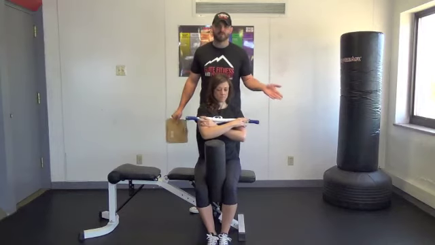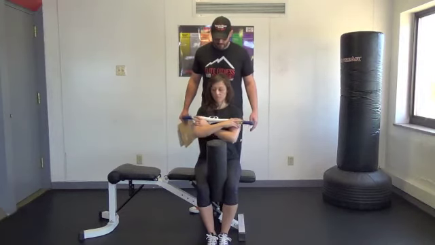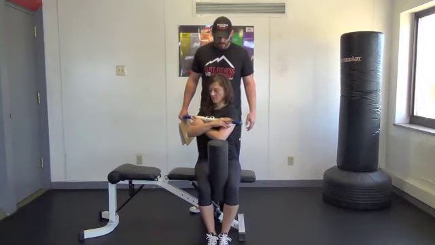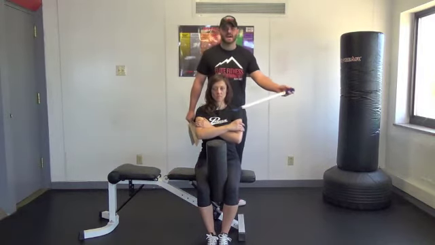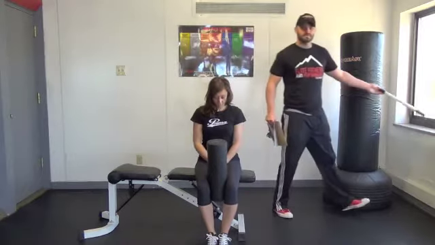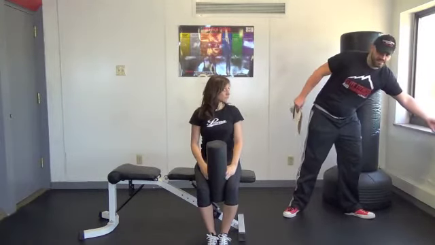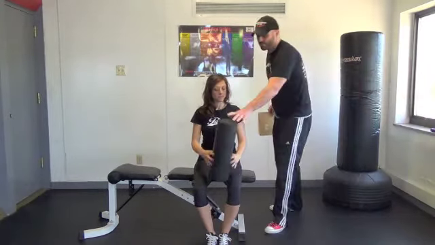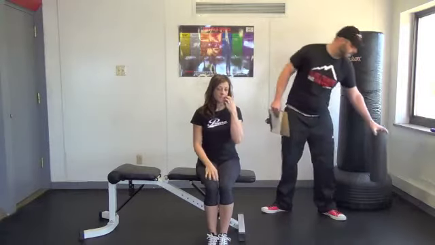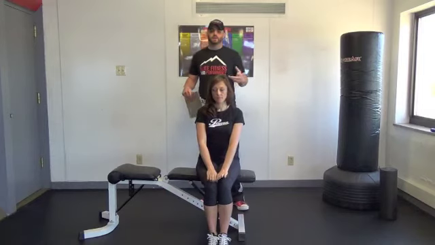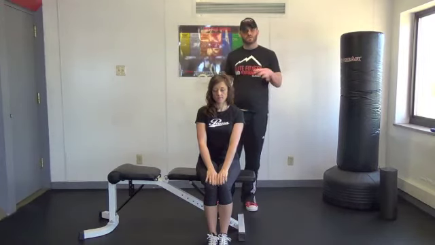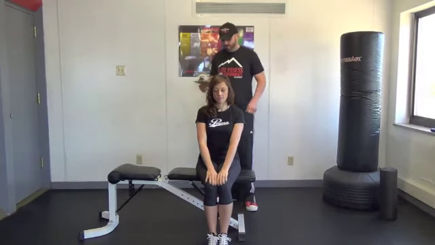Cool. And I'm looking for 45 degrees. Go ahead and go the other way. So ideally, she'll have more than 45 degrees on each side, and it would be symmetrical. If she has less than 45 degrees, then we're going to go down the mobility path, and we're going to work on T-spine mobility and not go down the stability path and work on scapular stability.